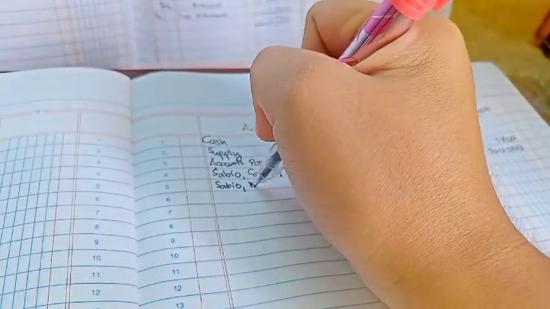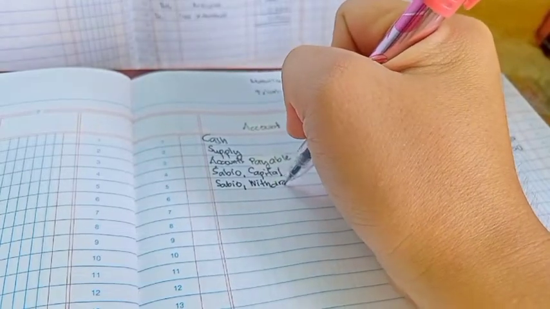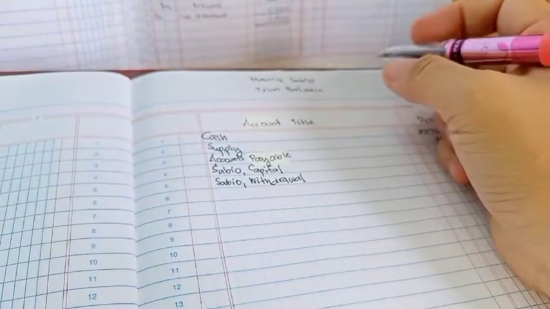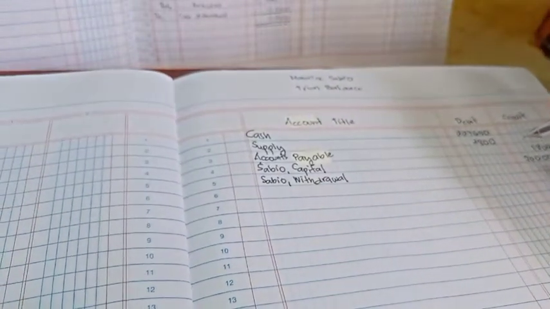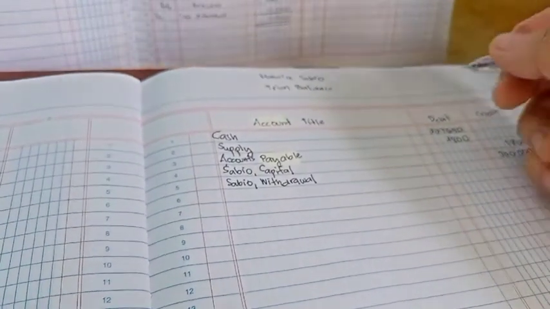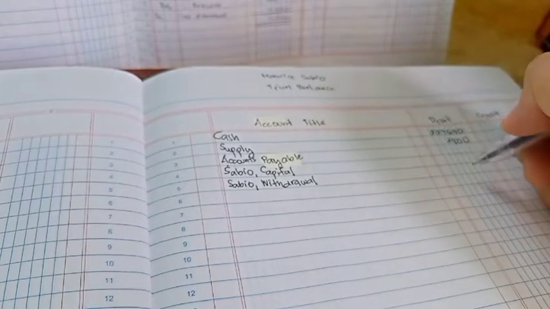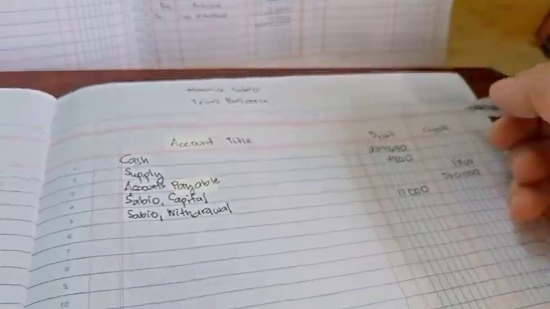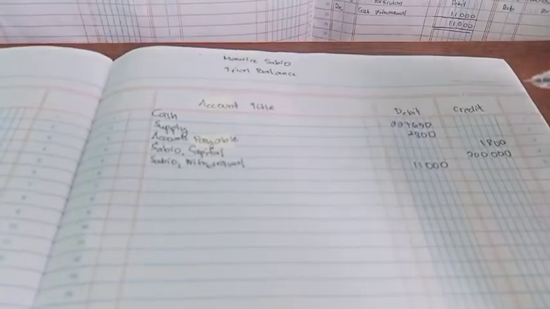Sabio withdrawal. On the debit side with the amount 11,000. Okay. 11,000. Alright, so we are done with the withdrawal.